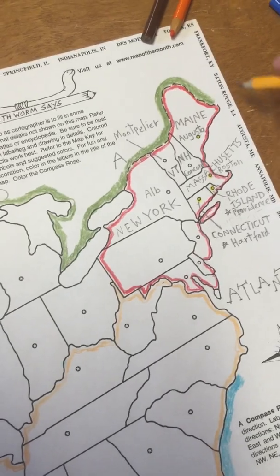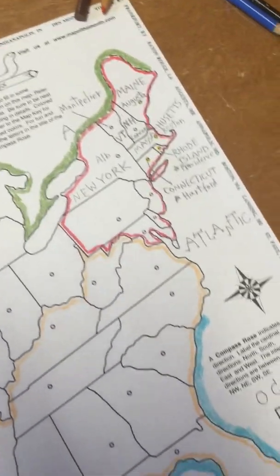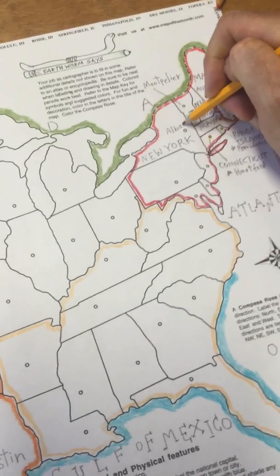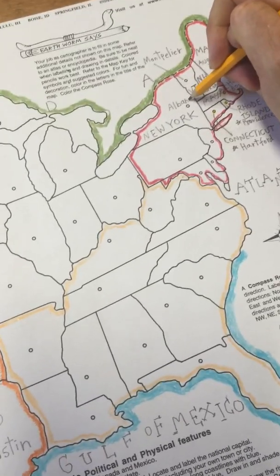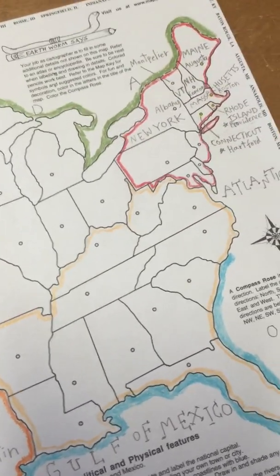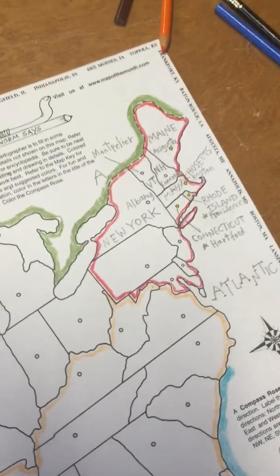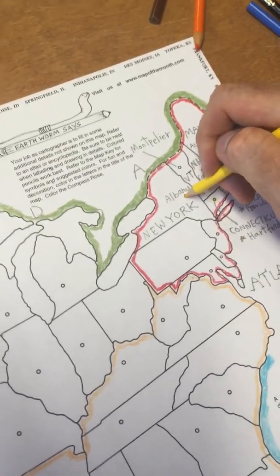Let's double check the spelling on that. There it is right here. Albany. Make sure you get that correctly spelled. Okay, I can add another little dab of yellow to that capital star.